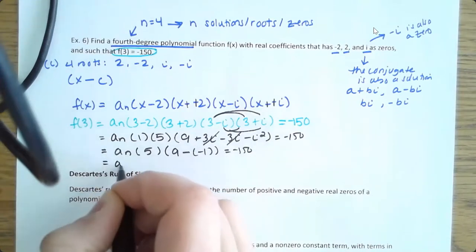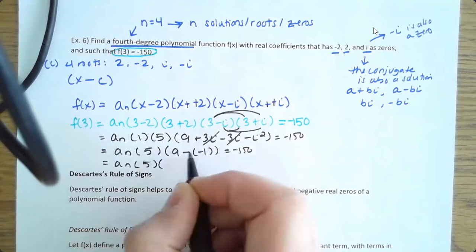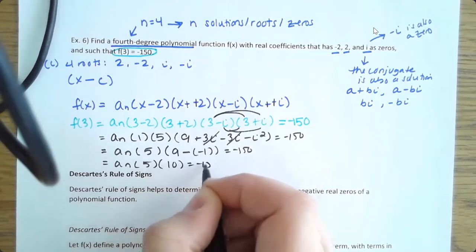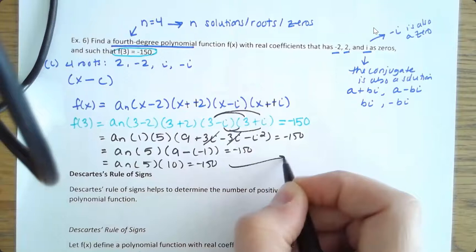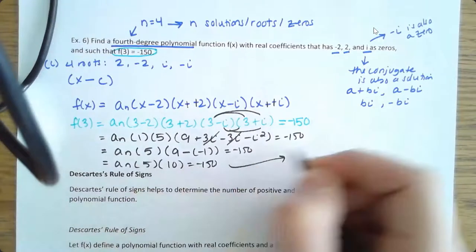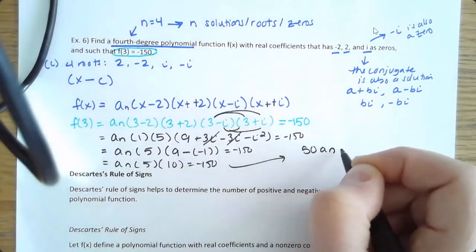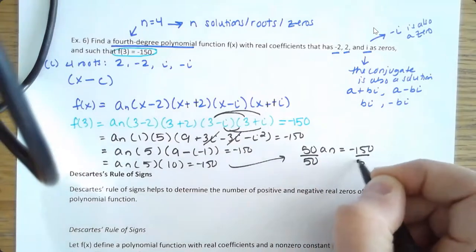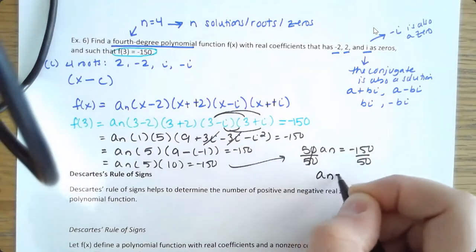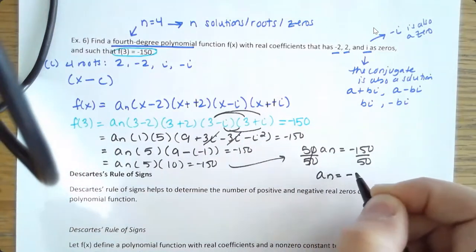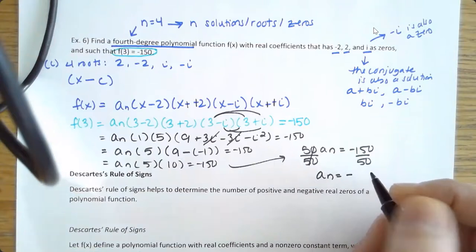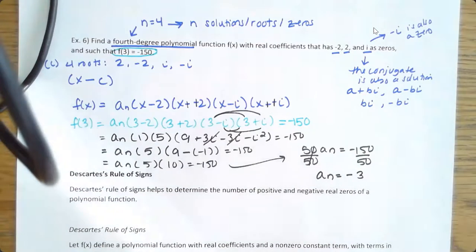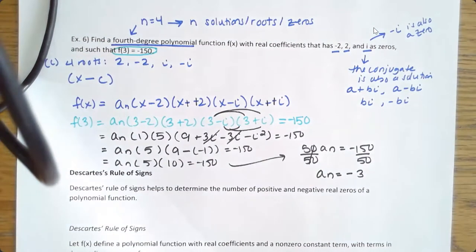So you have a_n times 5. Here, this becomes 9 plus 1, which is 10. So your problem becomes, let's see, 5 times 10 is 50. So 50 a_n is equal to negative 150. And when I solve this, I get a_n is equal to negative 3. So finally, I can put it all back together.